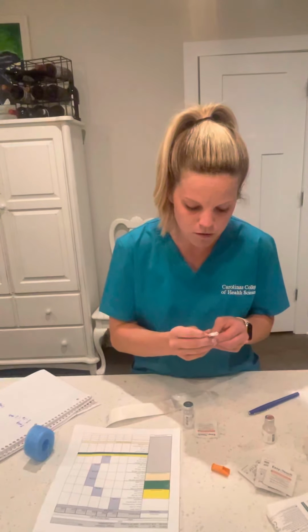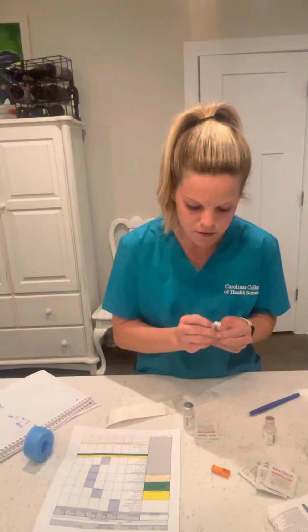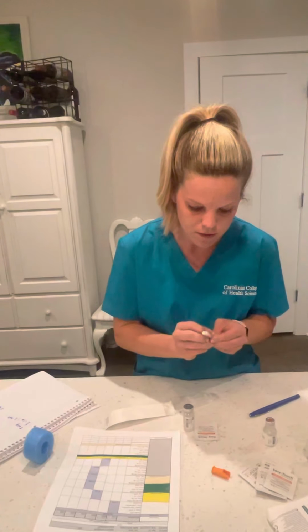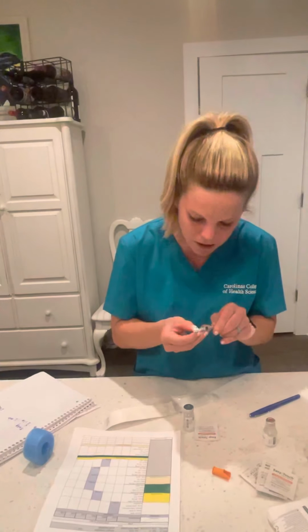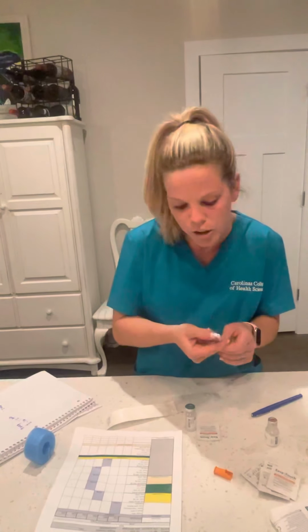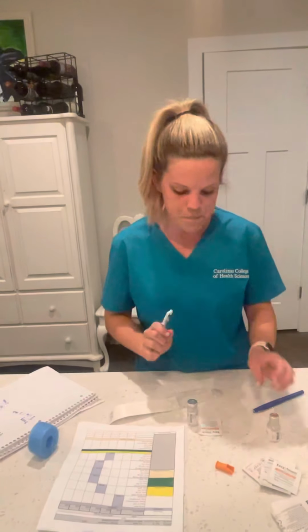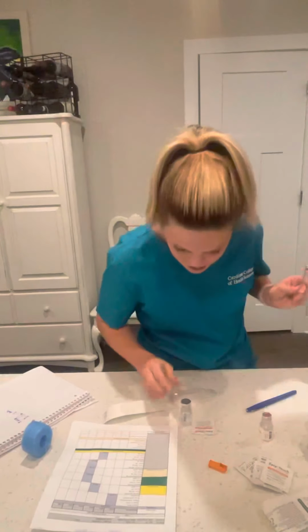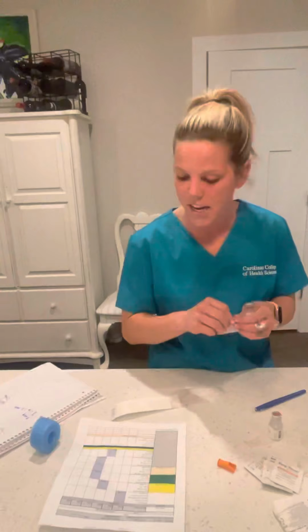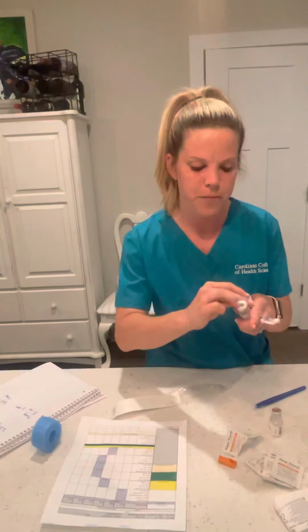Uh-oh, this came up. Well, I just messed up my needle, so that's great. Okay, well, we're going to pretend that my needle's not messed up. So I'm going to go ahead and clean my vial.